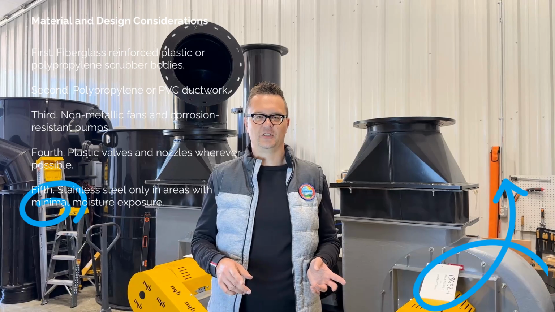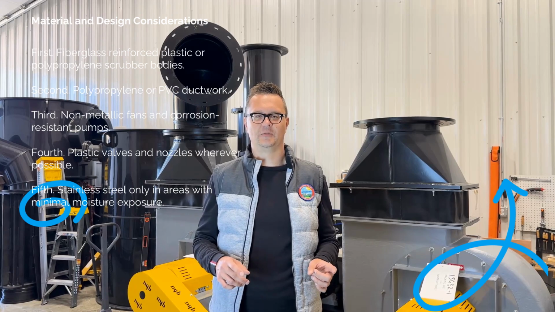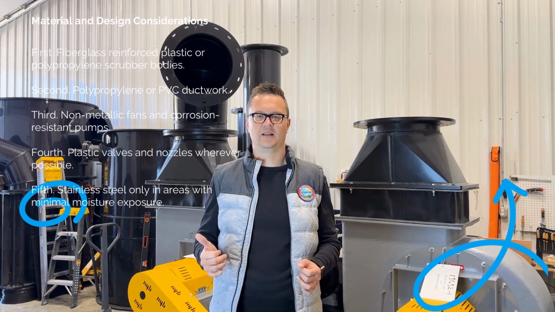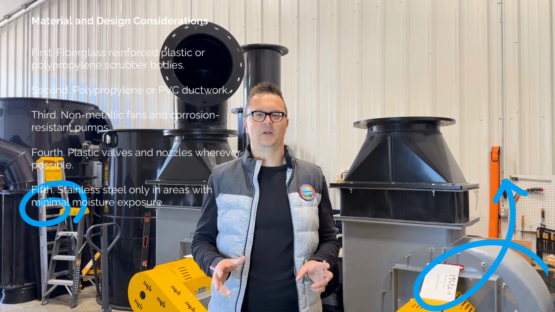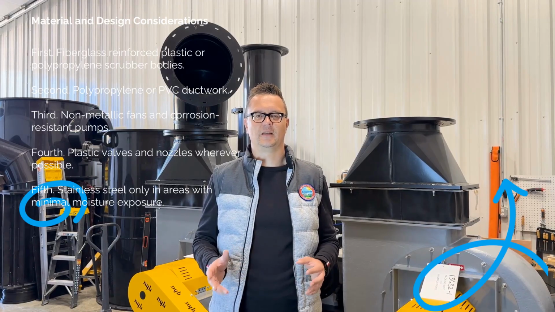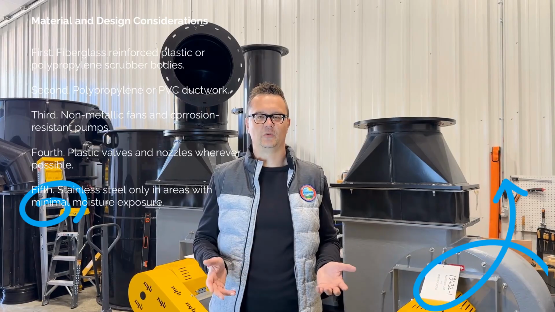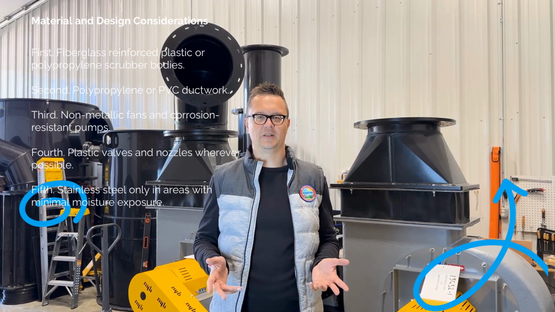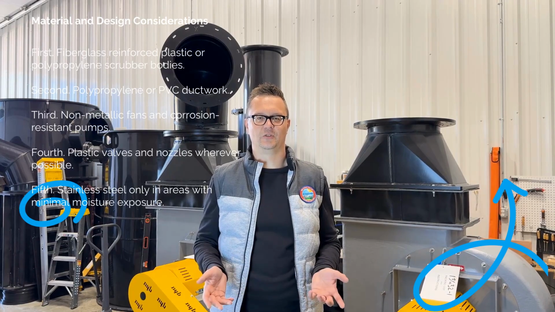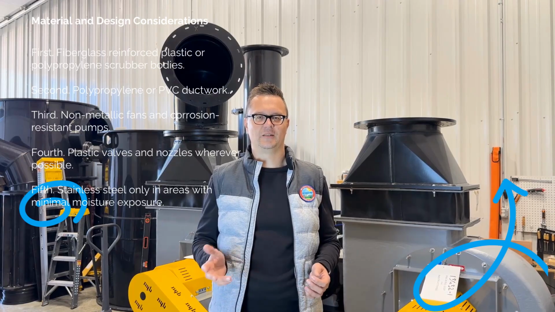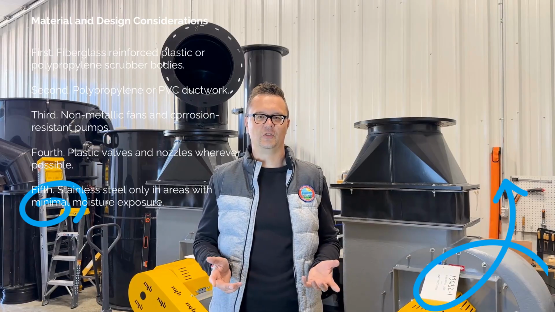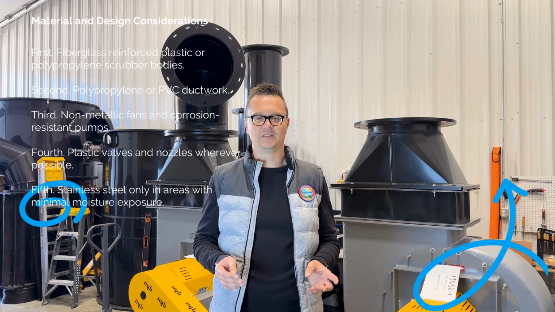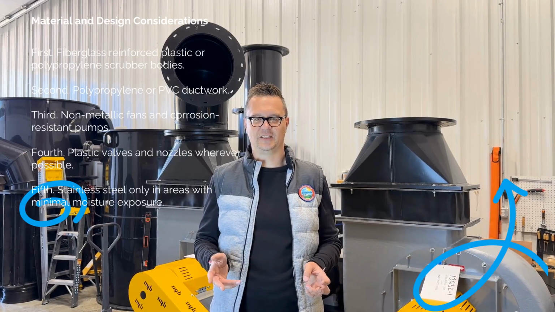Material and design considerations. For alkali salt dust, the biggest design challenge is corrosion. That is why I always recommend, first, fiberglass reinforced plastic or polypropylene scrubber bodies. Second, polypropylene or PVC ductwork. Third, non-metallic fans and corrosion-resistant pumps. Fourth, plastic valves and nozzles wherever possible. Fifth, stainless steel only in areas with minimal moisture exposure. If you install carbon steel, it will corrode fast. I have seen systems fail in less than a year.